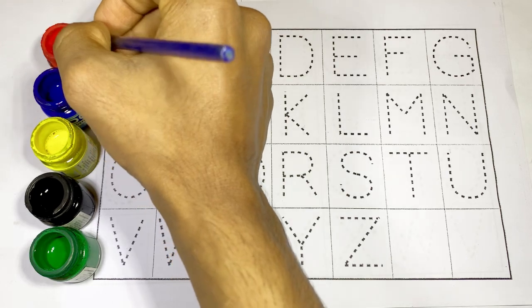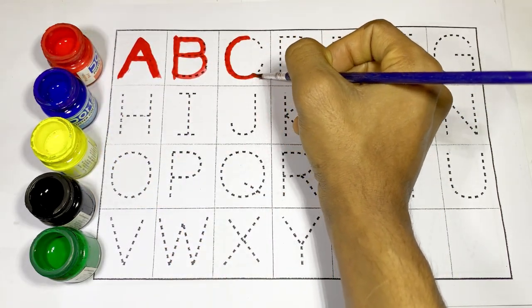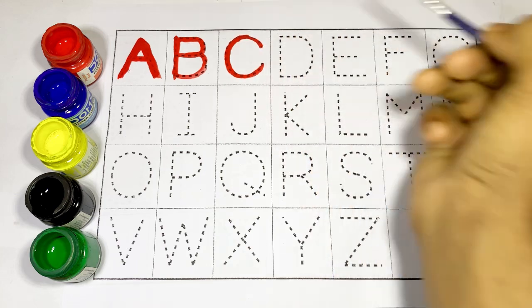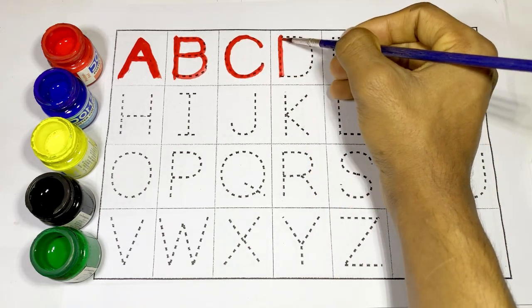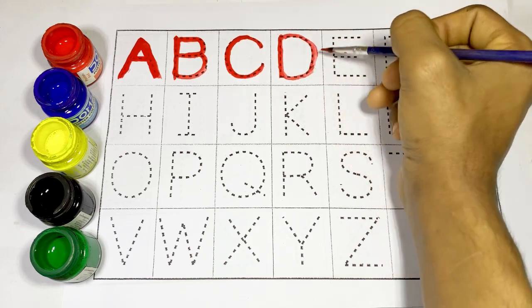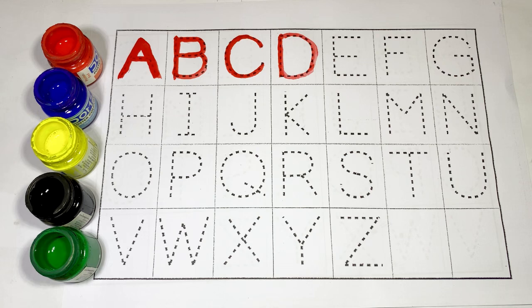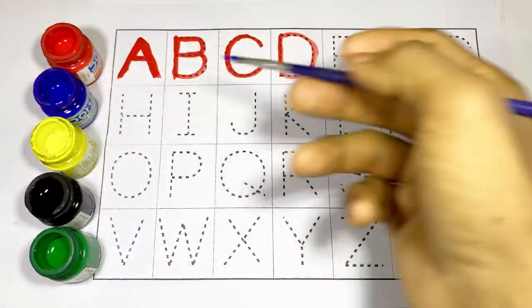Kids, now C. C for cat, C for car, and again use red color. D. D for dog, D for doll, the alphabets of D. Kids, now E. E for egg, E for elephant, and use blue color.